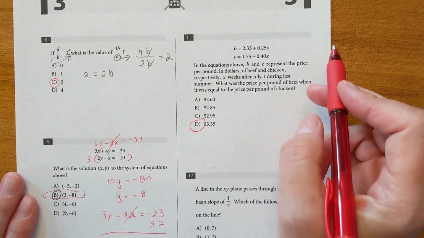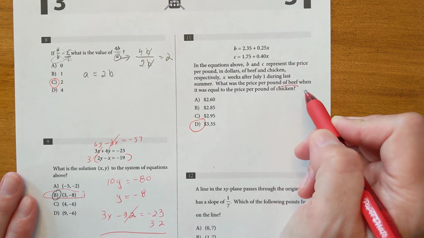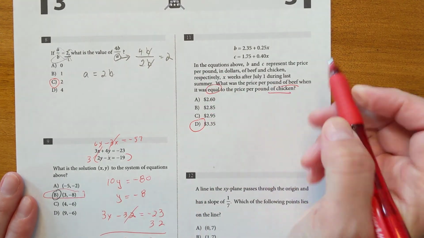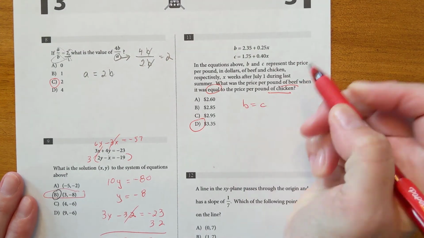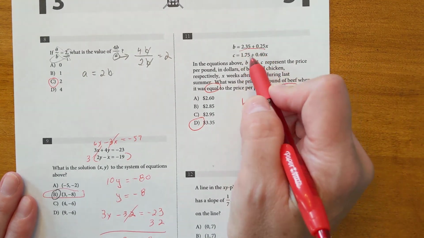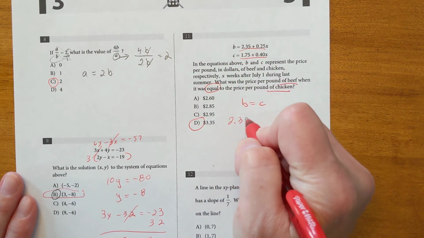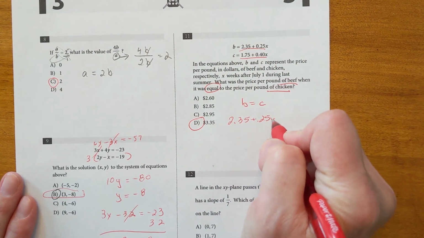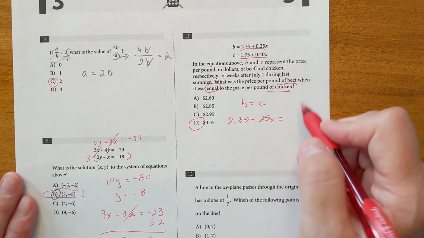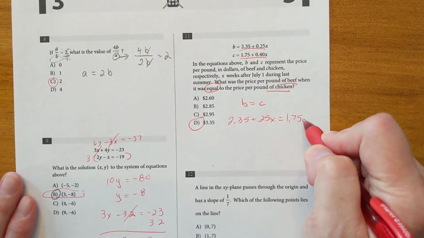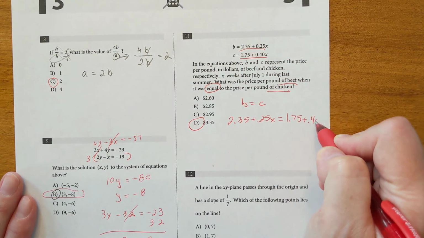Okay, they want to know when they're equal. When is the price of beef equal to the price of chicken? When is beef equal to chicken? So that means you got to set B equal to C. B is 2.35 plus 0.25x. C is 1.75 plus 0.4x.